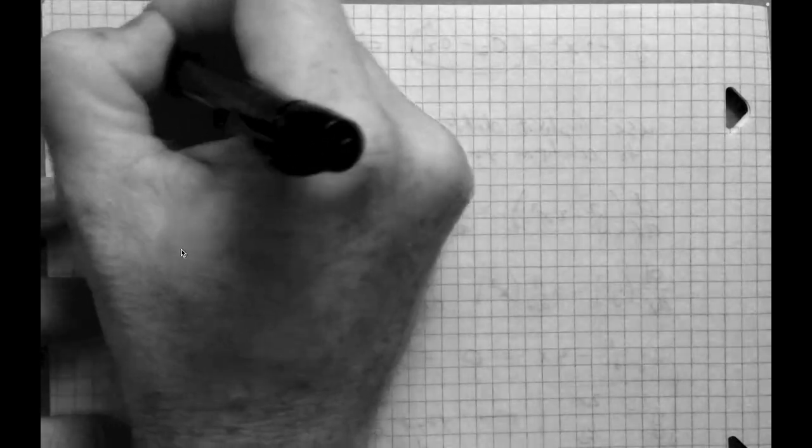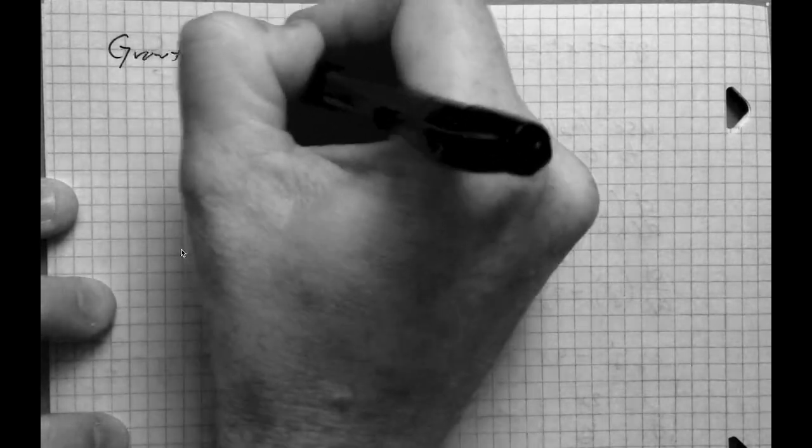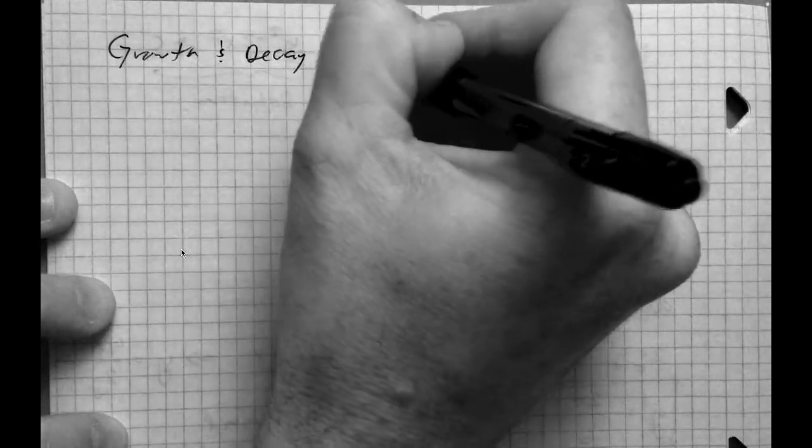So let's talk about growth and decay models.